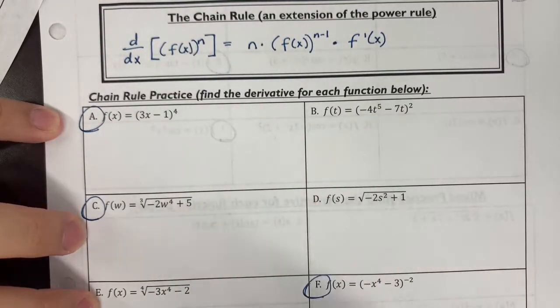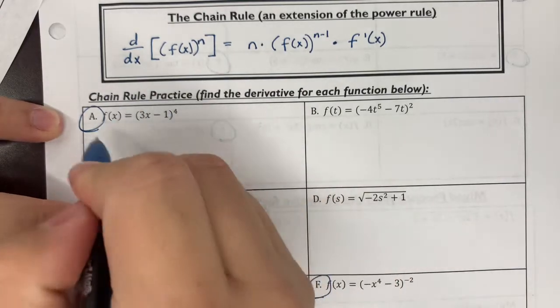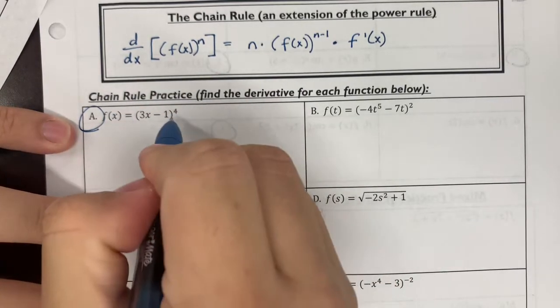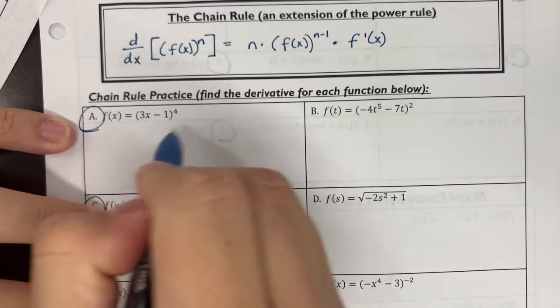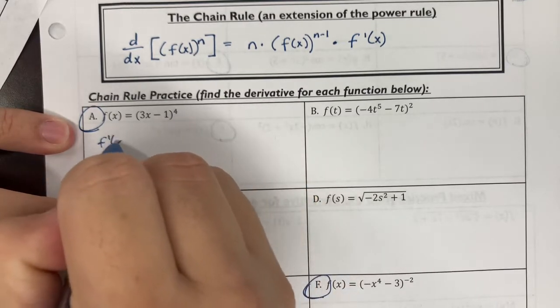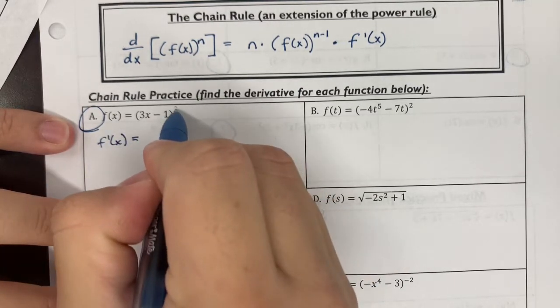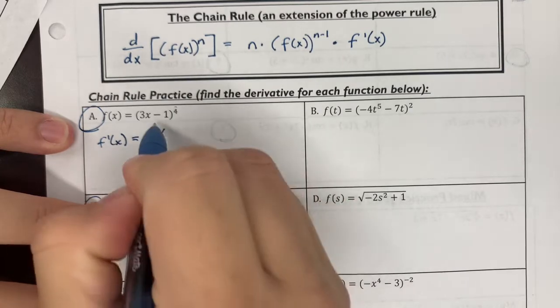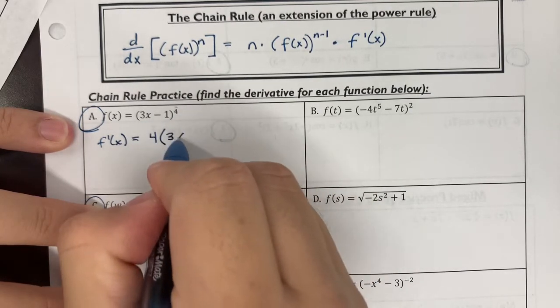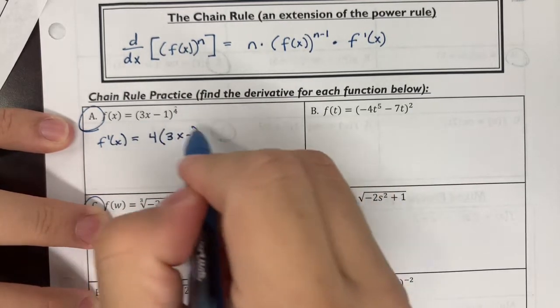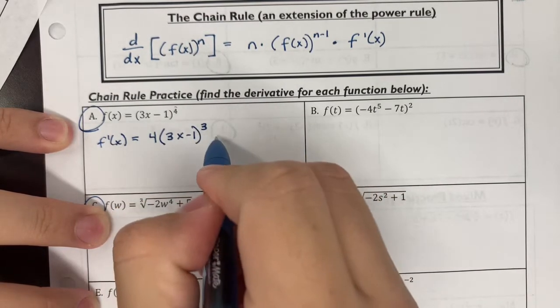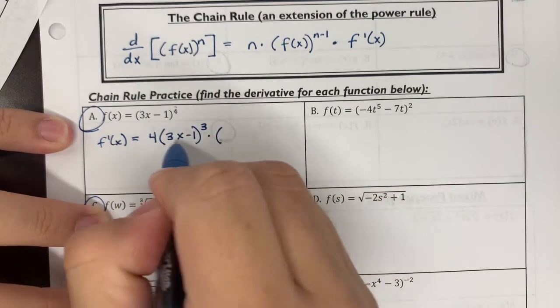So, if we did part A, I want to take the derivative of this function, right? So again, I have an entire polynomial raised to a power. What I'm going to do to take the derivative of this is bring the 4 down to the front, keep everything the same inside, then just subtract 1 from the exponent, and then multiply by the derivative of the inside.